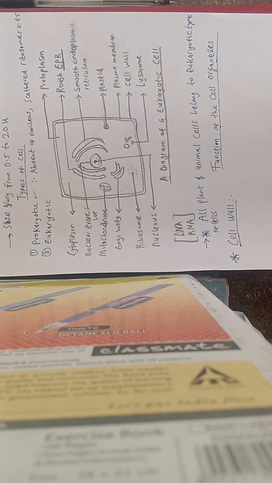Various contents like cutin, lignin, wax, etc. in the cell wall result in permeability, which is ultimately necessary for the life of the cell. So guys, that is all about the cell wall.